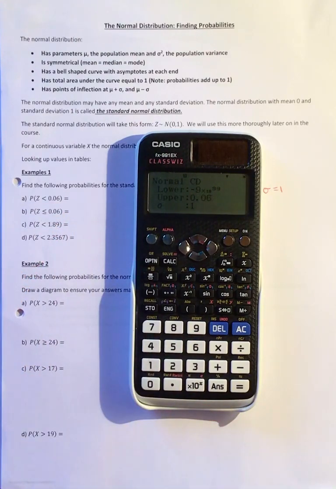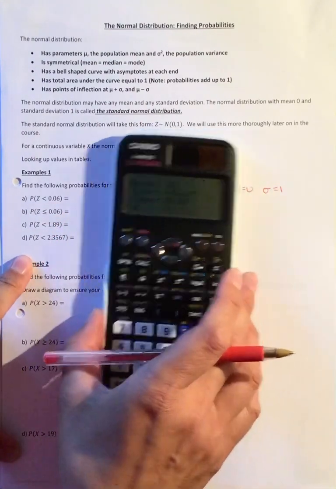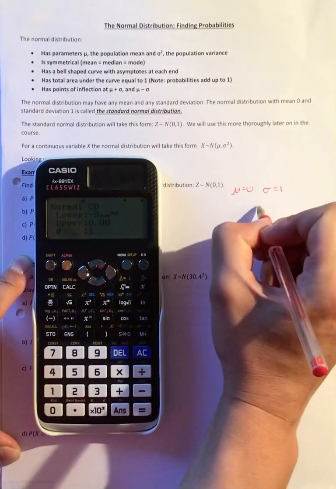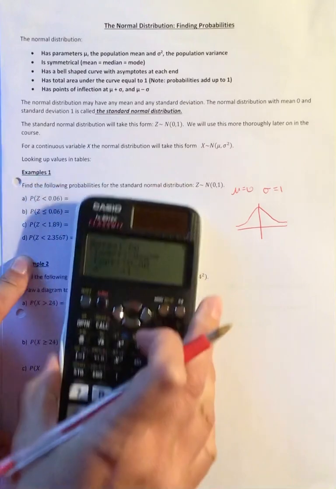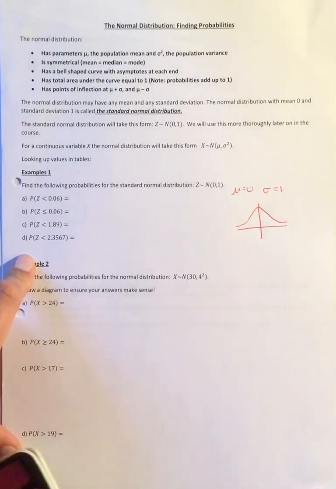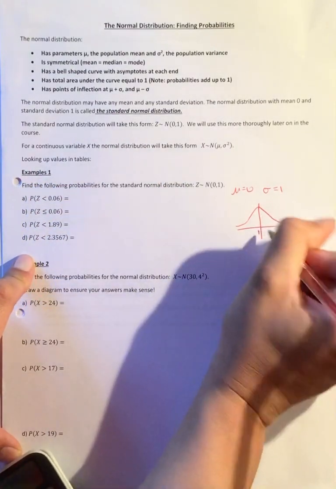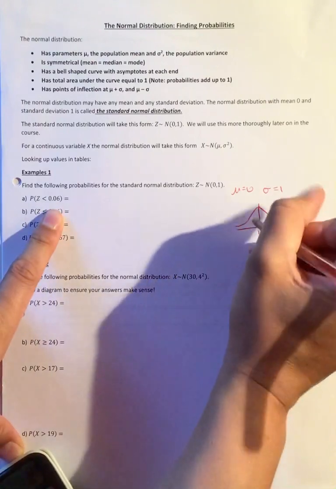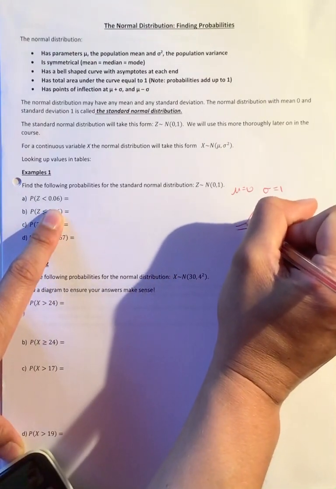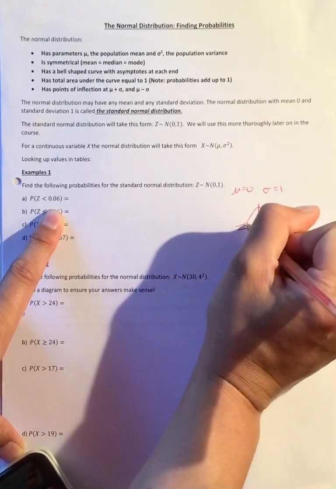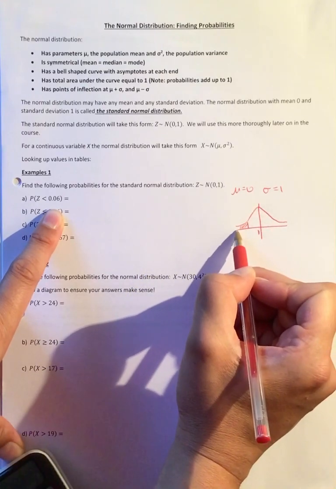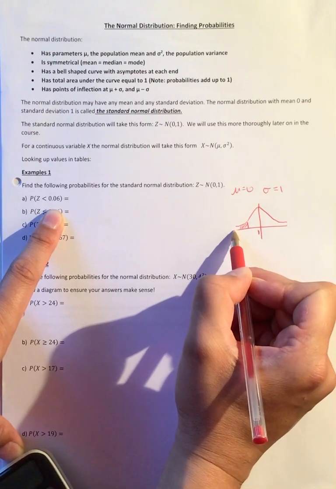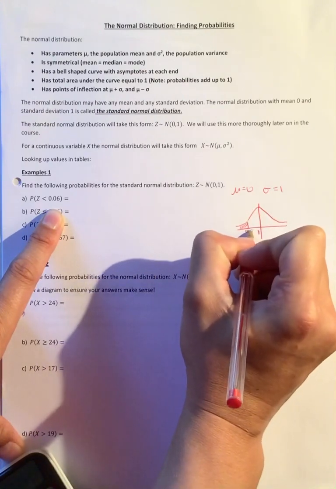So I am looking at the probability that Z is less than 0.06. If I draw a quick and not very accurate bell-shaped curve, we know the mean is 0, so that's the middle. 0.06 is down this end somewhere. So I'm looking for between, well, technically minus infinity, we'll just go for a really, really small number, and 0.06.